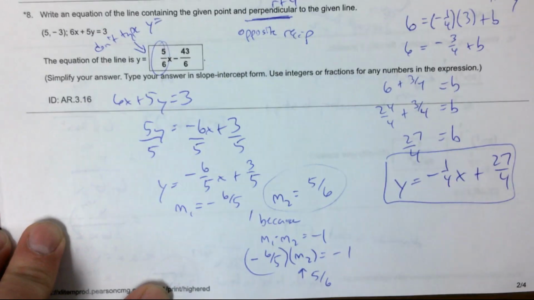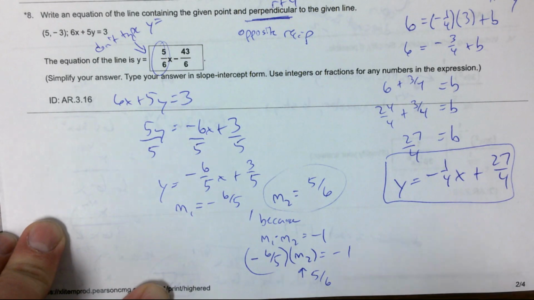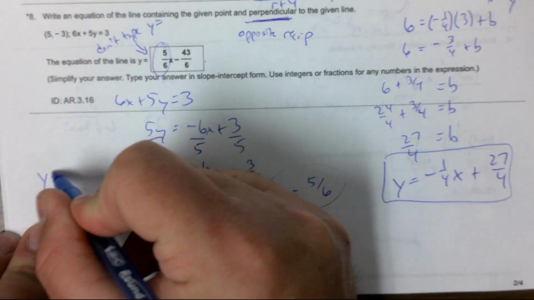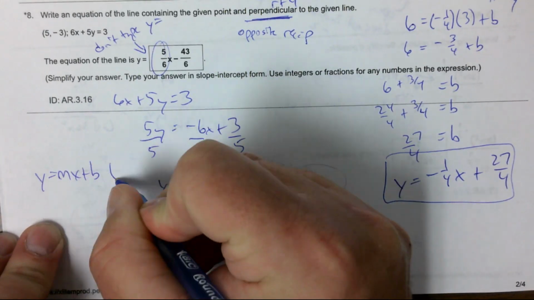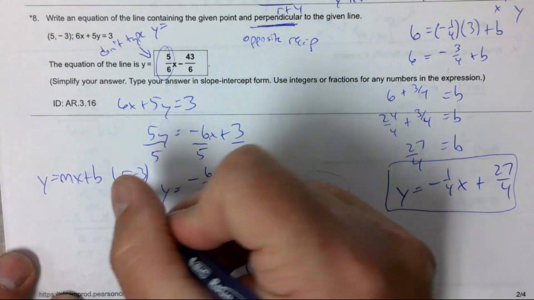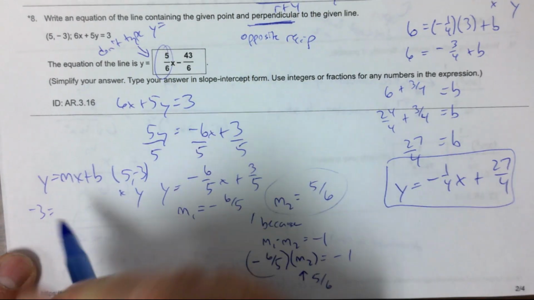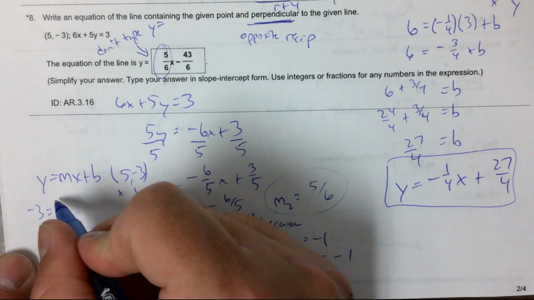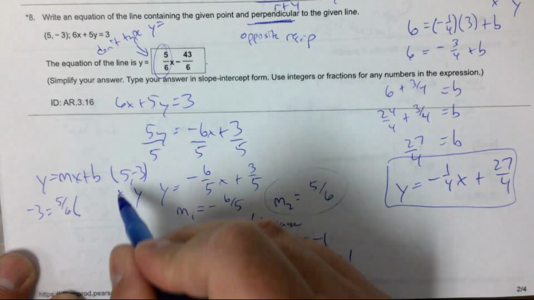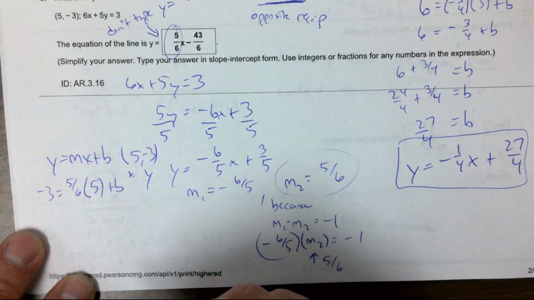Now we have to go through that other point though. So let's use y = mx + b with the point (5, -3). So this is x, this is y. -3 = 5/6 times 5 + b, and then just work that out.